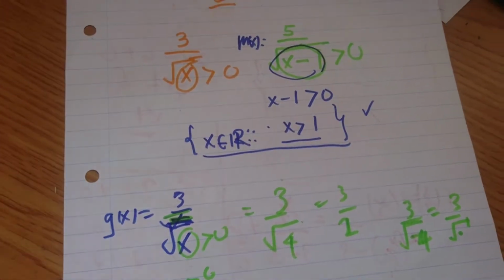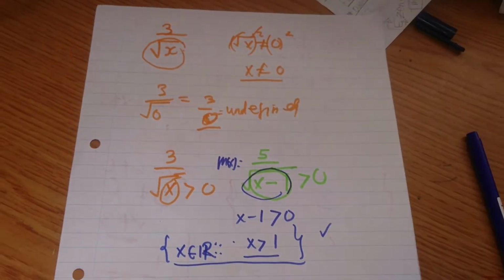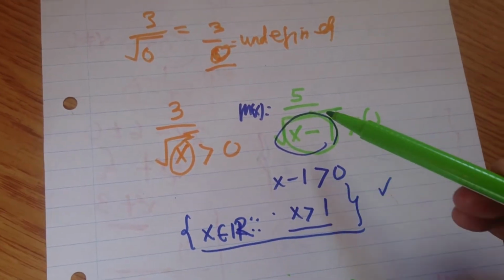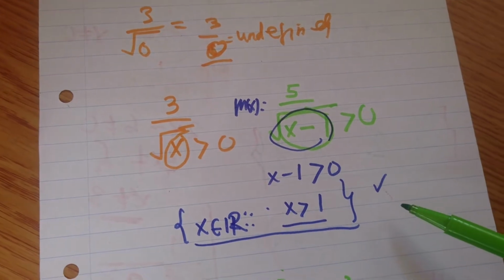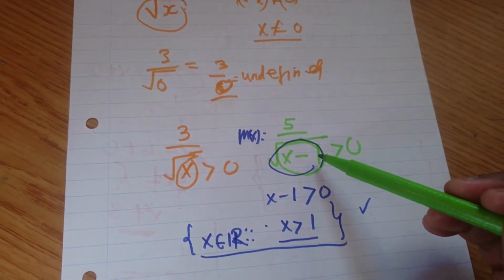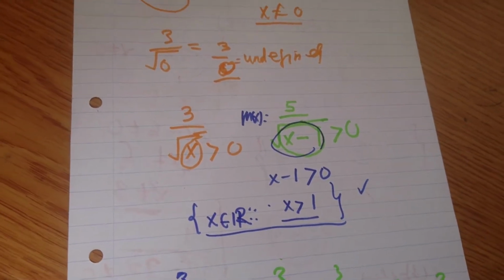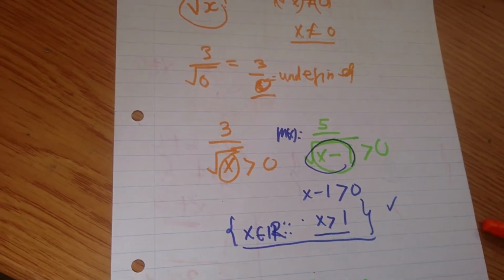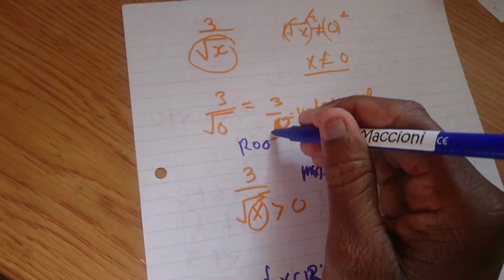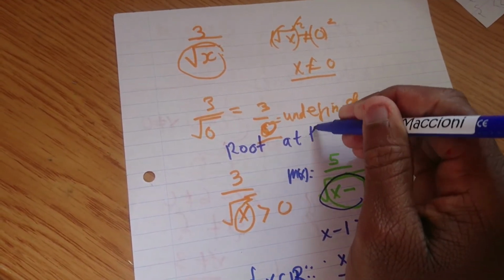So it's true that whenever you have a root at the denominator, take the whole denominator greater than 0. Let's go and test the previous one again. So we say you take the whole denominator greater than 0. That's a tip. Remember, root at the denominator. Let me write here root so that you're not going to forget. When you have any type of root at the denominator.